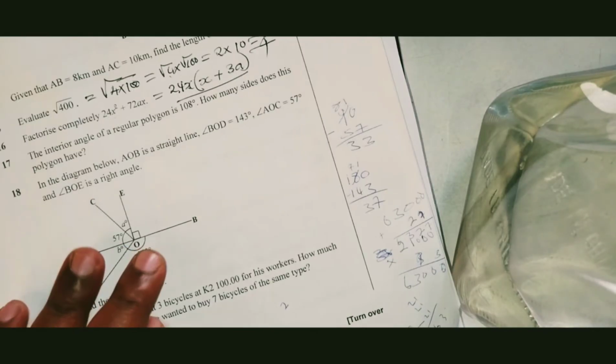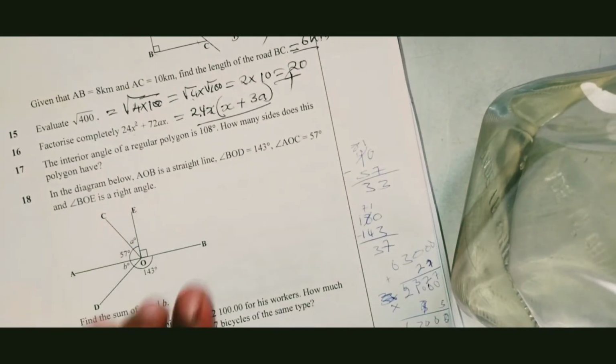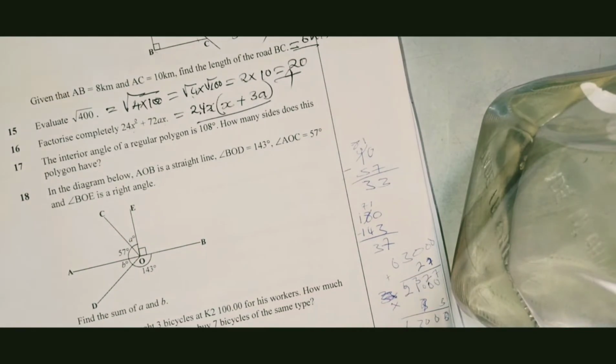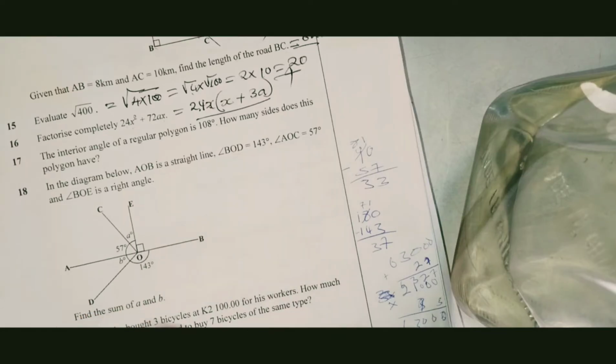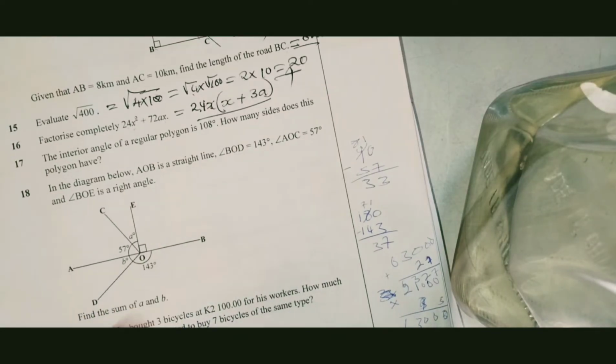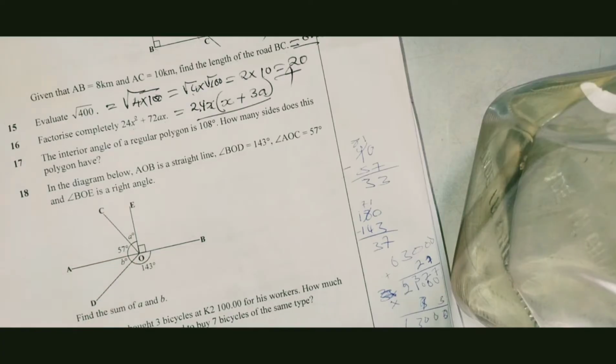Then we go to the next question, which is question 18. Question 18 reads, in the diagram below, AOB is a straight line. Take note. Angle BOD is 143 degrees. Angle AOC is 57.